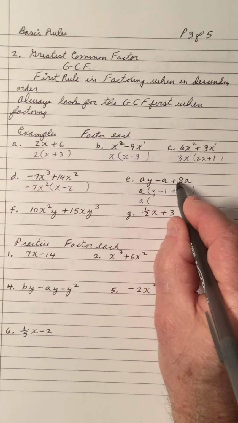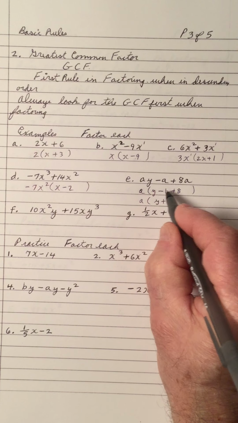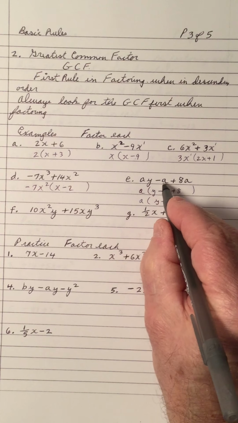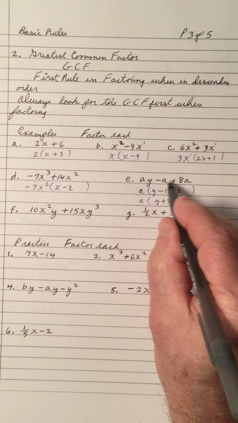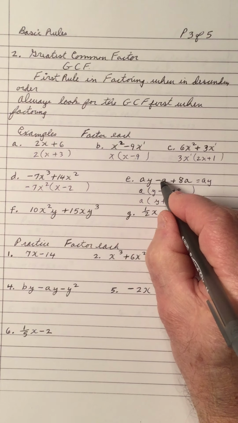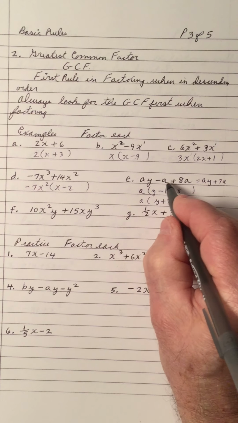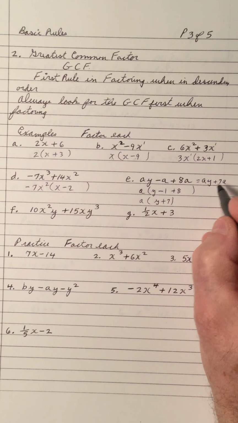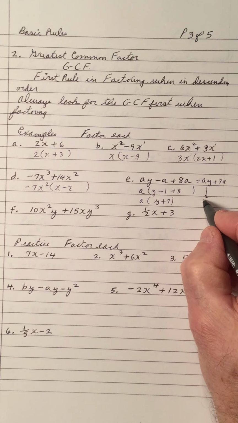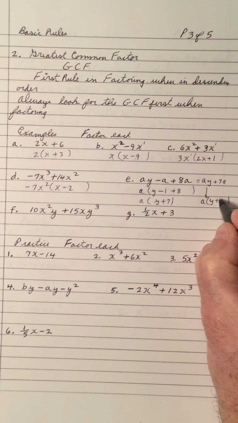Oh, and notice these two terms could have been added at the beginning. So that's a Y plus a 7. Negative 1 and 8 is a 7 because I didn't notice that I could add these. So if you did add those at the beginning, negative 1 plus 8 is a plus 7a. Because these are like terms, if you added them at the beginning, and then you said, well, A is my GCF, and took the A out, you get a Y plus 7.